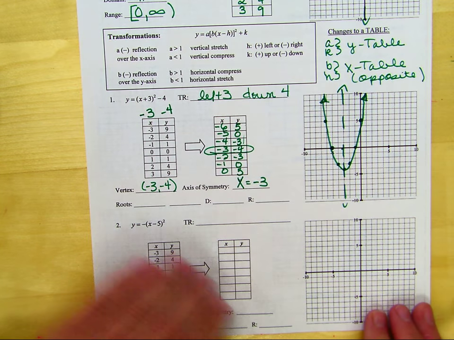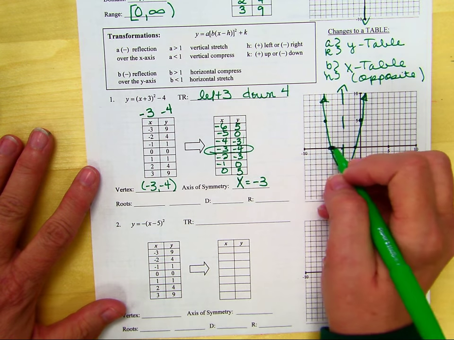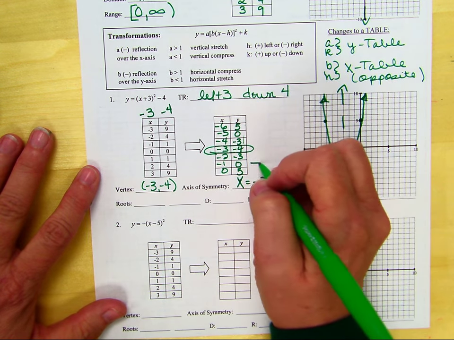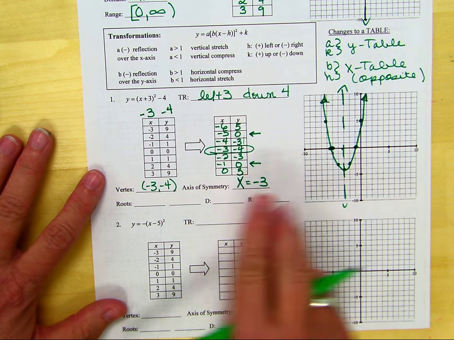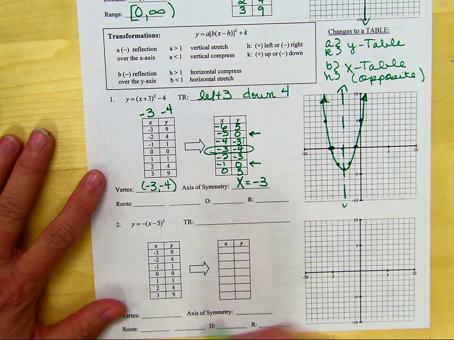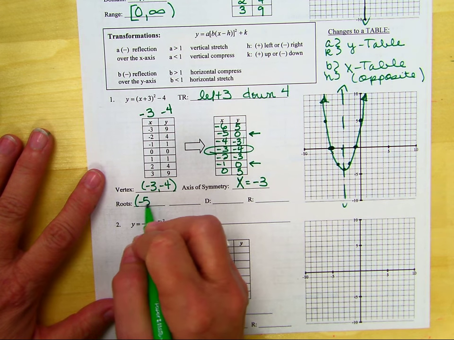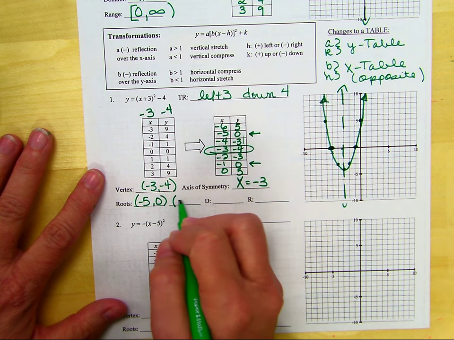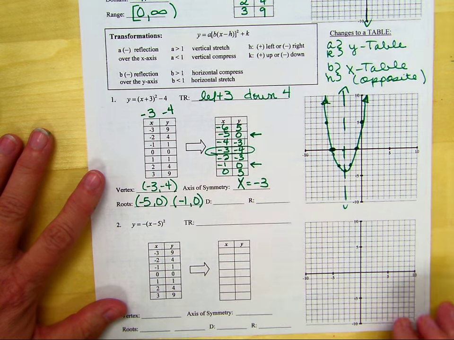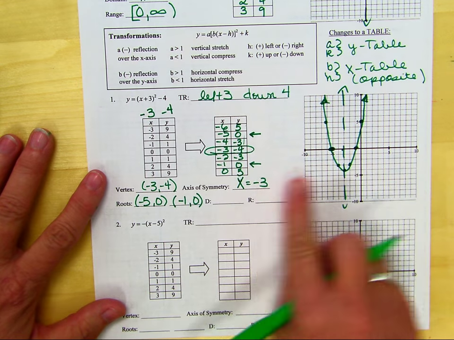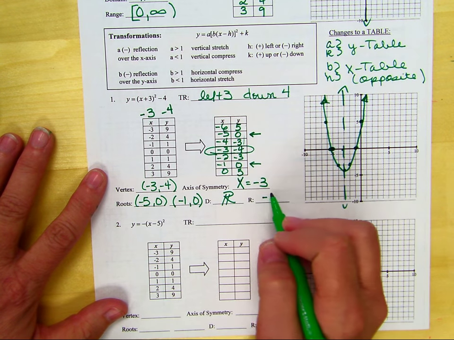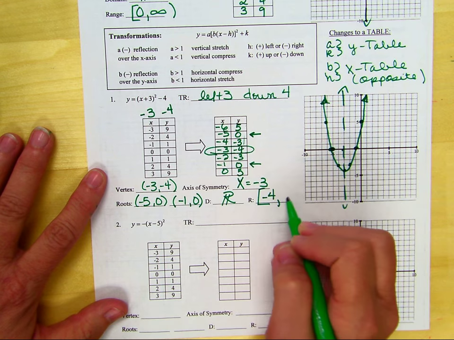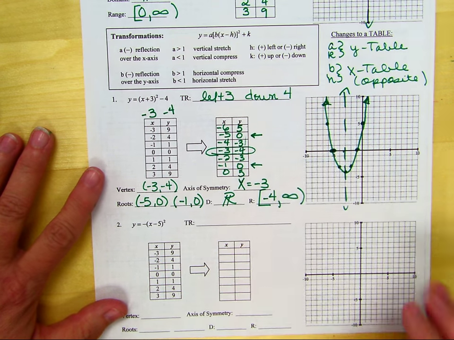Okay. Roots, that's where it crosses the x-axis. That's where the y value is 0. I can see it on the graph. I can see it in the table. So we've got -5, 0, and we've got -1, 0. Domain, looking at the graph, is all real. Range begins down here at -4 included up through infinity.